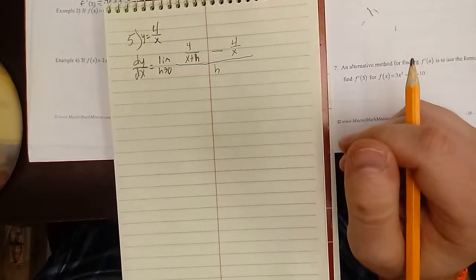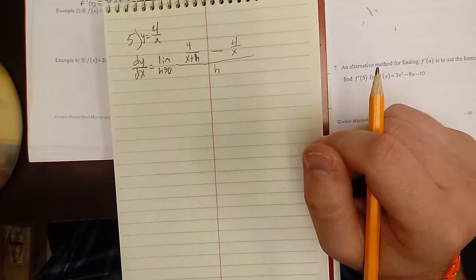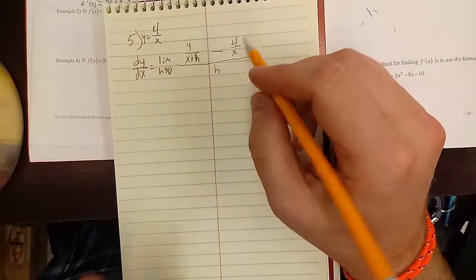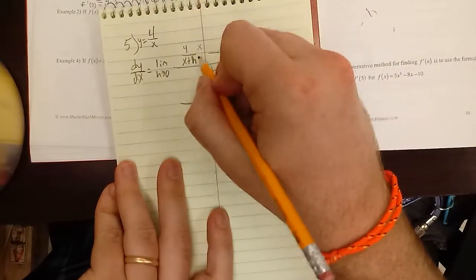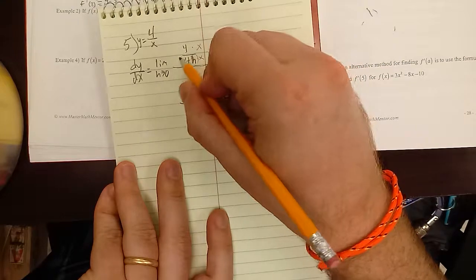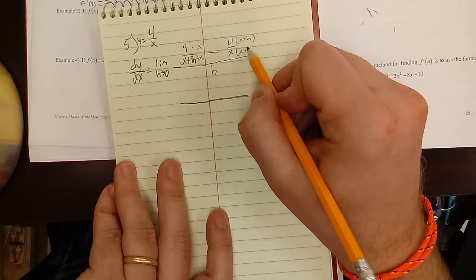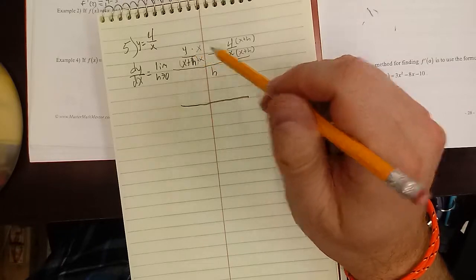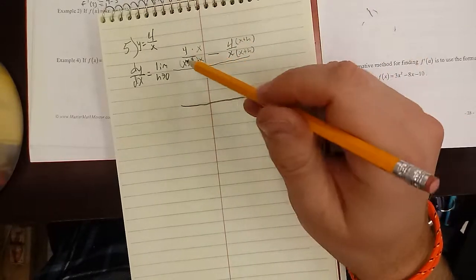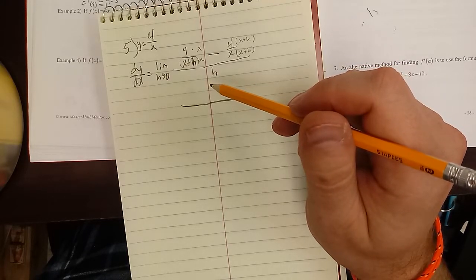So you might look at this and go, wow, that's terrible. That's fair. But I could combine these two fractions in the numerator, right? This one's missing an x over x, and this one's missing an x plus h. I can't say this one's just missing an h and that they are the same. Remember that common denominators need to be multiplied together.